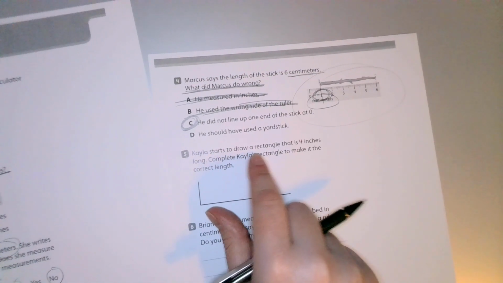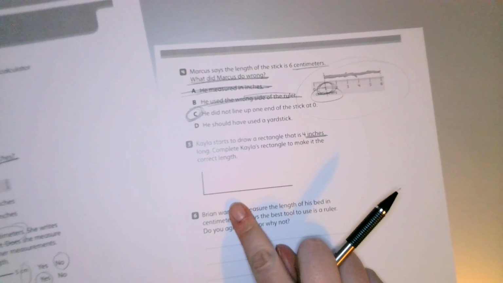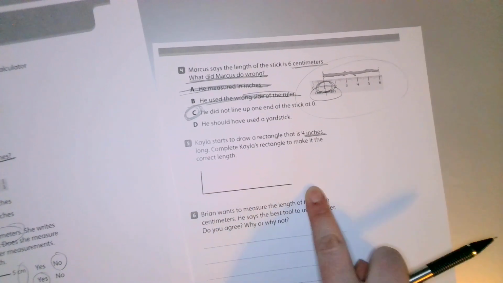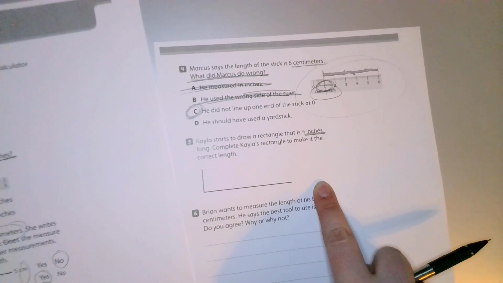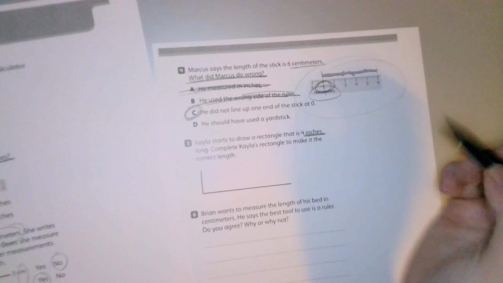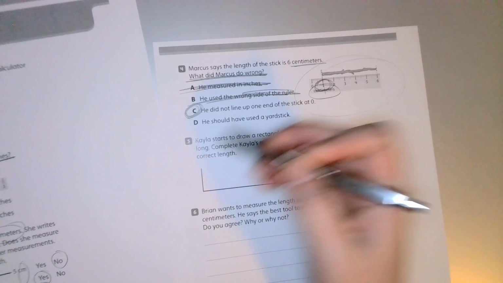Kayla starts to draw a rectangle that is 4 inches long. Complete Kayla's rectangle to make the correct length. So you need to take a ruler and you need to make sure that this line at the bottom, you start at 0, this bottom line is 4 inches long. So go ahead and make sure you draw that out. And your lines will be a lot straighter than mine because I don't have a ruler.